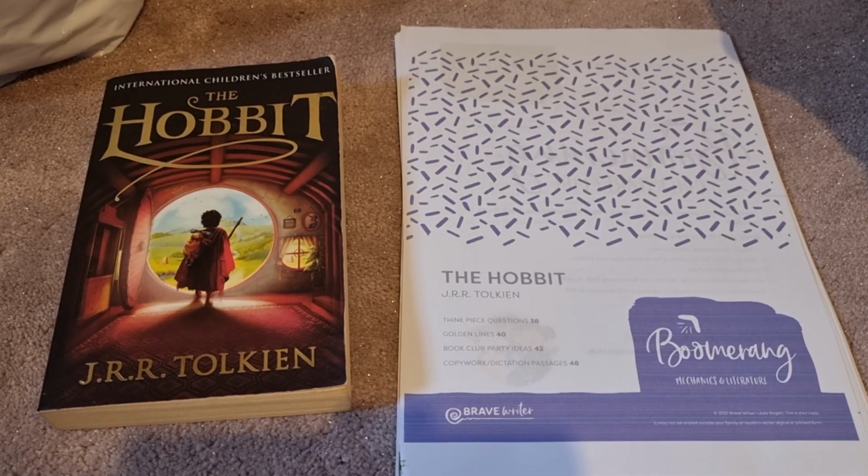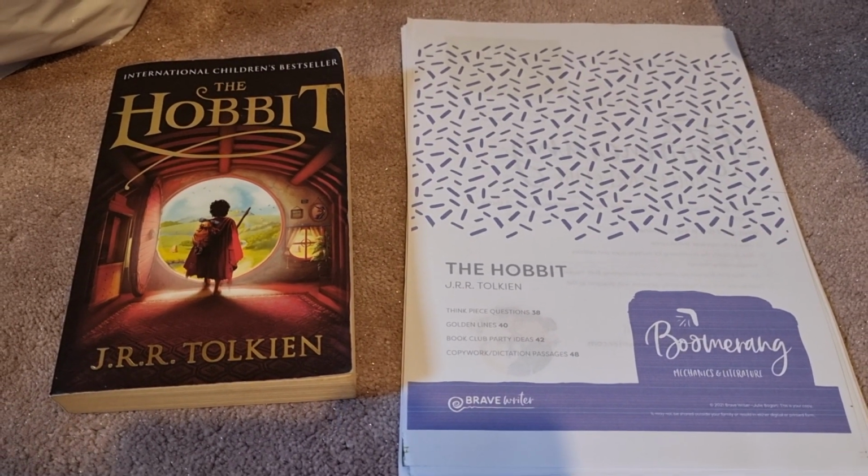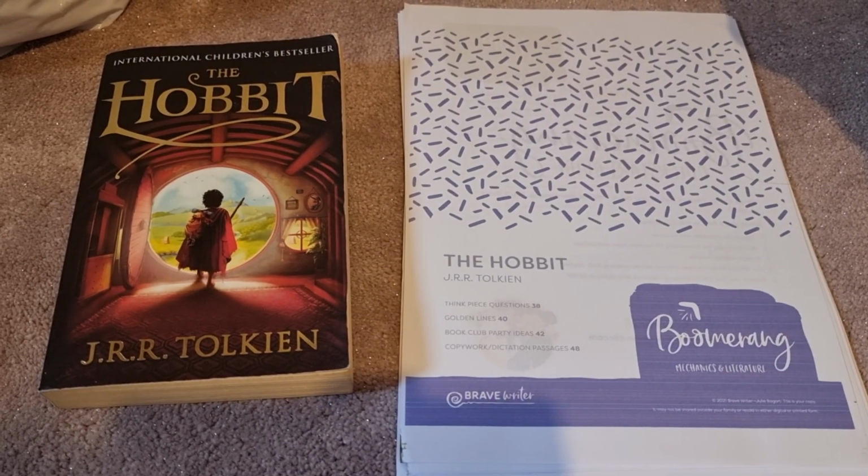Today I'm doing a flip through of the Boomerang guide from Bravewriter. This is for the book The Hobbit, and for the age range for this they say 13 to 14.